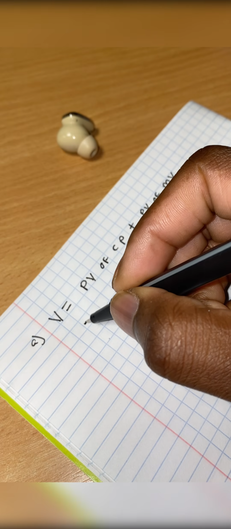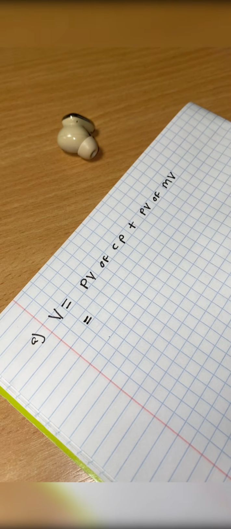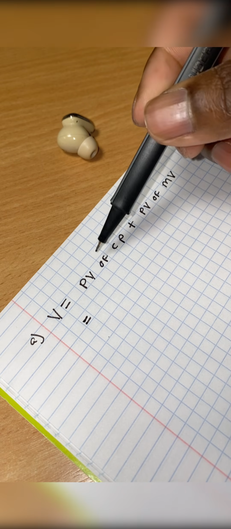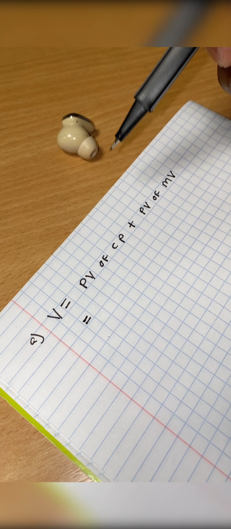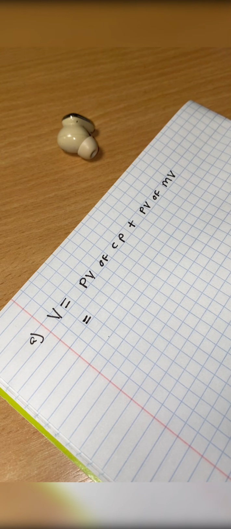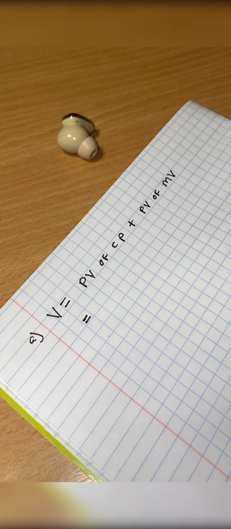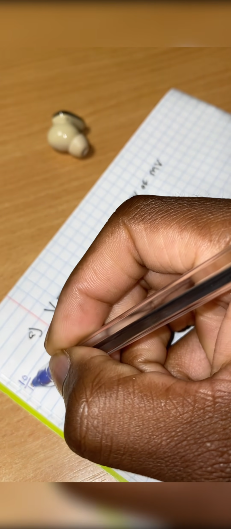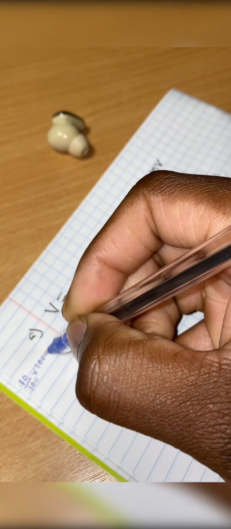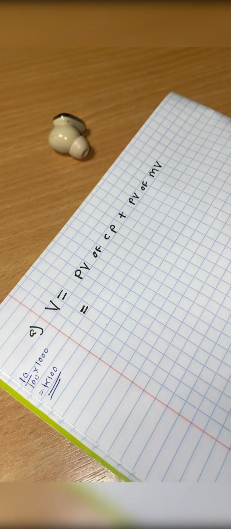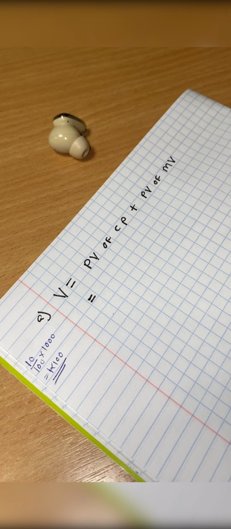Now what is our coupon payment? In the question we were told that the coupon rate is 10%, so we are finding 10% of the par value. Our par value is 1000. 10% of 1000, you'll find that it's 100 kwacha. So let me just show it here. 10% of 1000 is just going to give us 100 kwacha. So this is our coupon payment.